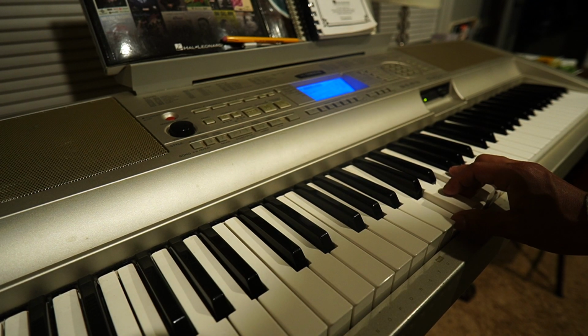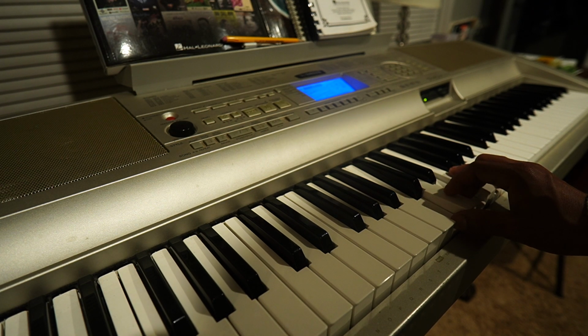Now, the way that I just played that was with just root position chords.